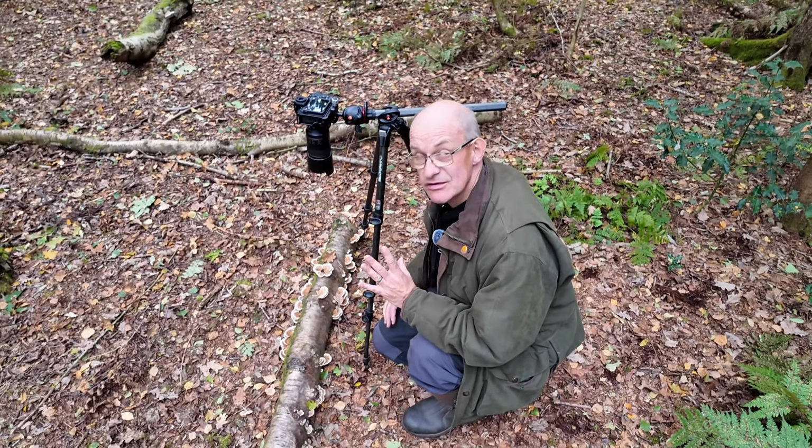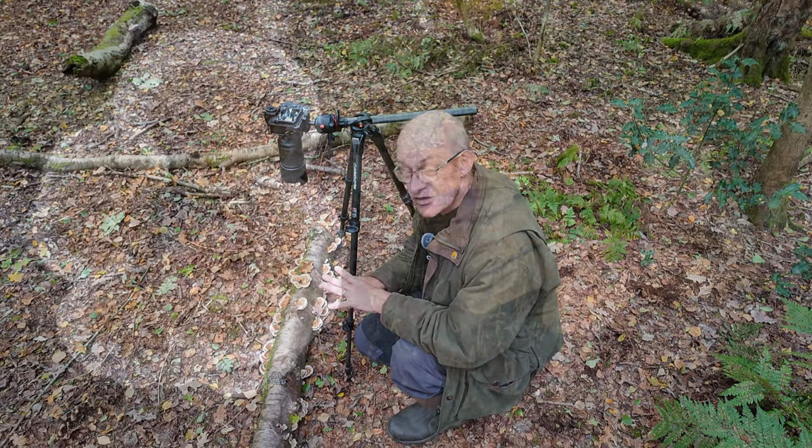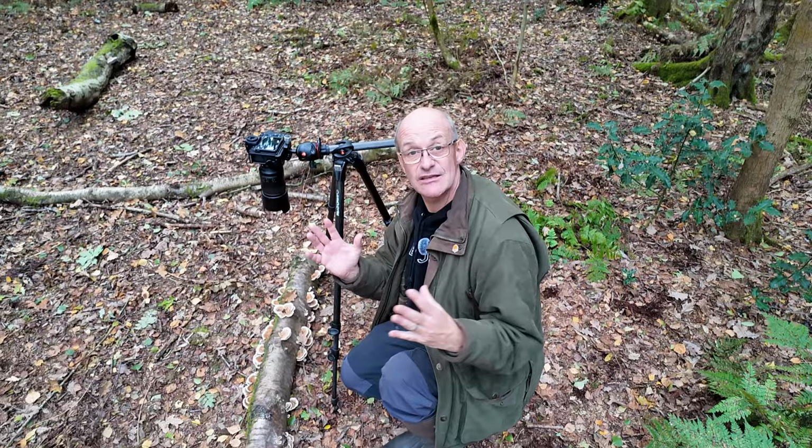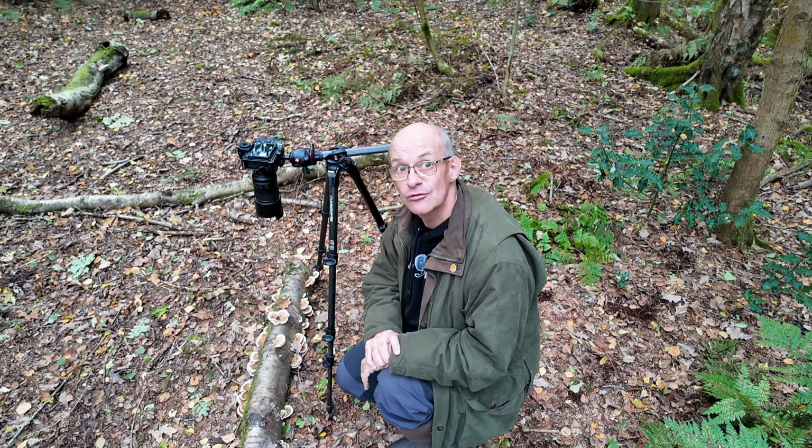But then seconds later, I moved to a different location and I saw this here on the top of this branch. And this is completely how I found it. There's a leaf just next to this bit of fungus, and I've taken it exactly how it was in situ with no gardening at all.